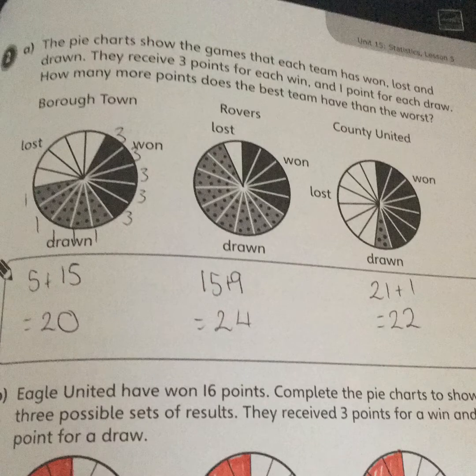So with these pie charts then, they're all about the amount of games that each team has won, lost and drawn. 3 points for a win, 1 point for a draw, no points for a loss. So Borough Town have won 5, so 5 times 3 is 15. They've drawn 5, 5 times 1, because you get 1 point, is 5. 5 add 15 is 20.